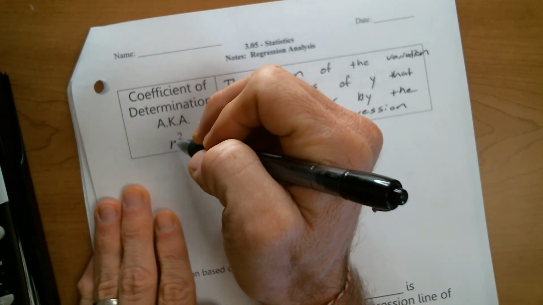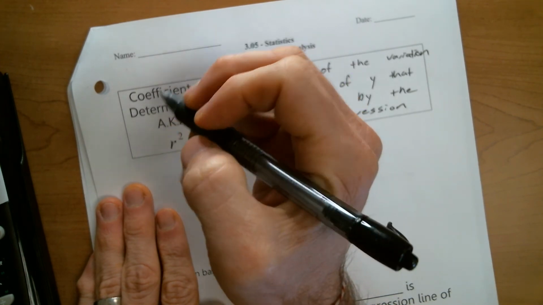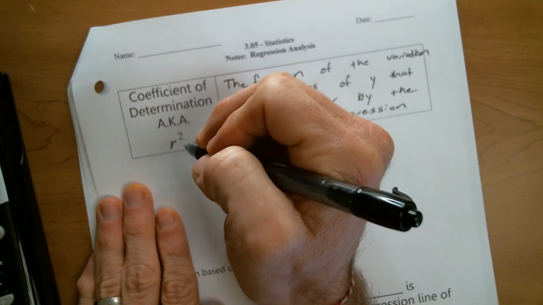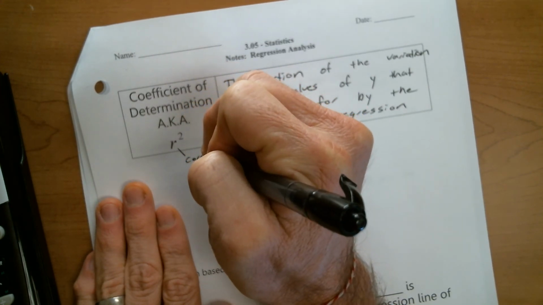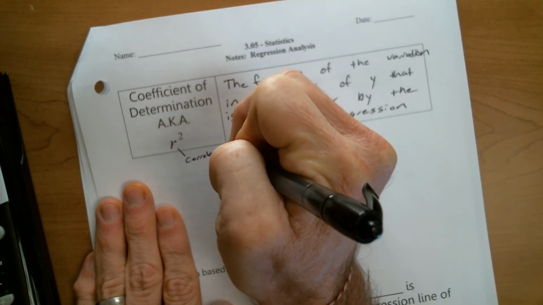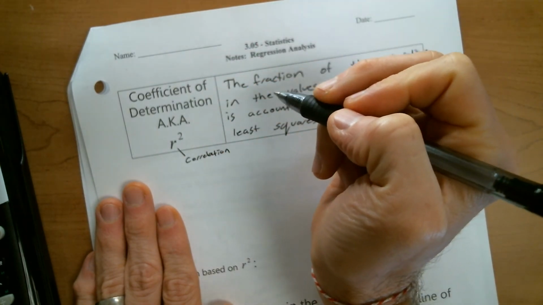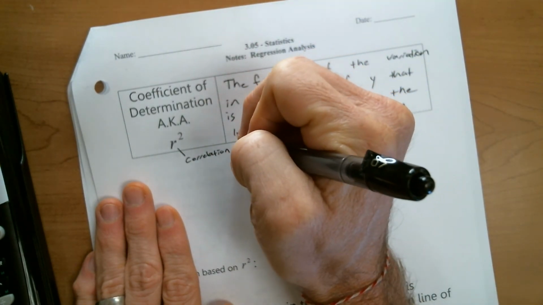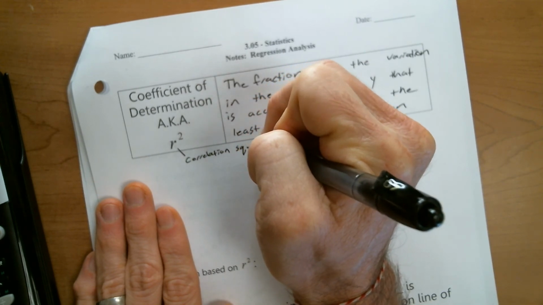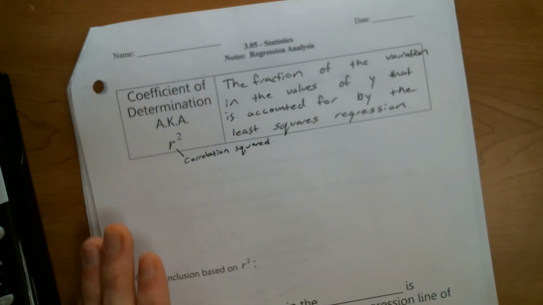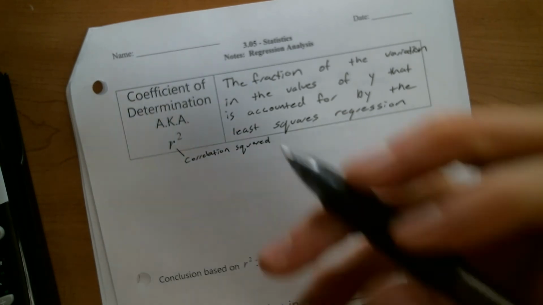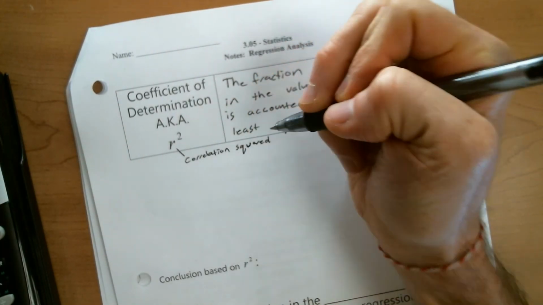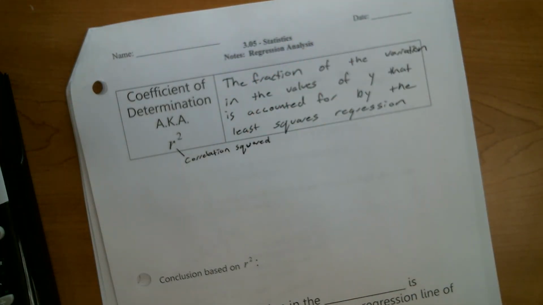Now, why is it called R-squared? For our purposes, it is really only just the correlation squared. If you have the correlation and you square it, that is going to give you your R-squared value. When you're dealing with regressions that have more than one variable, it's not that simple. But for our purposes, it is literally just the correlation squared.